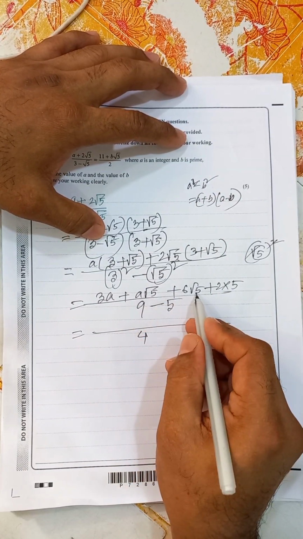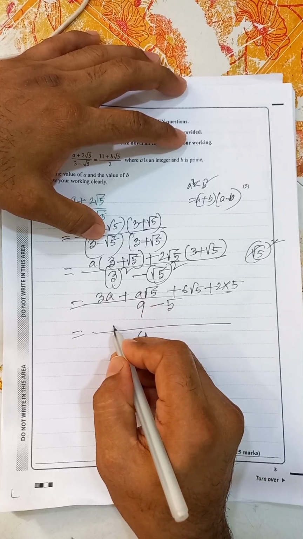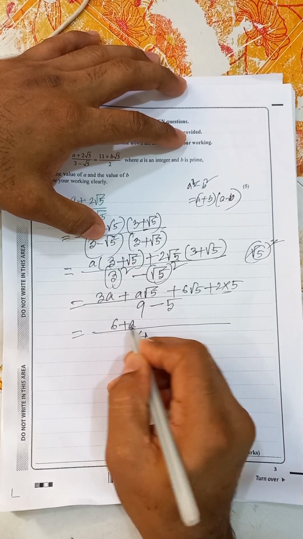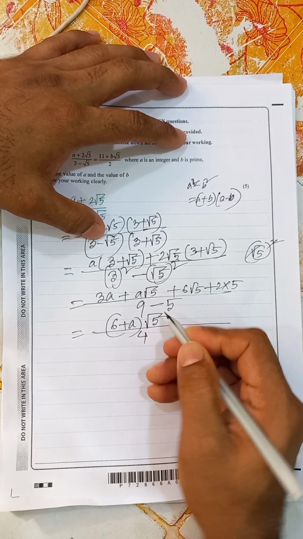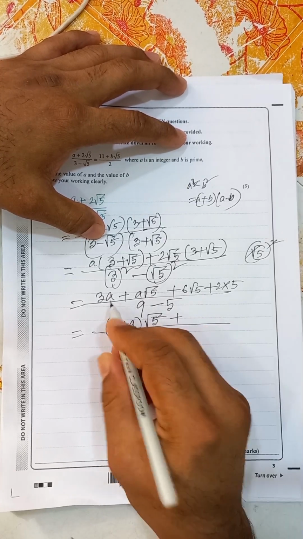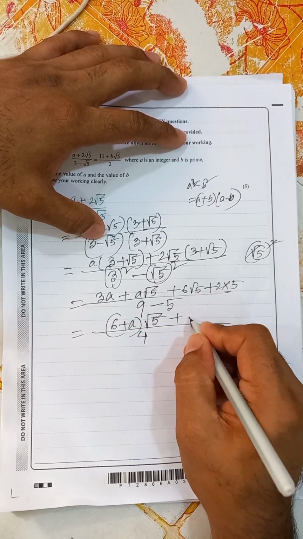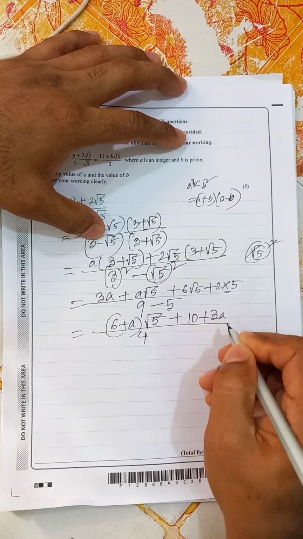Here a√5 and 6√5 together give (6 + a)√5, taking √5 common, and the constant part is 10 + 3a.